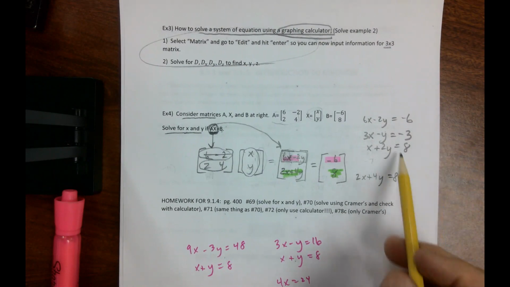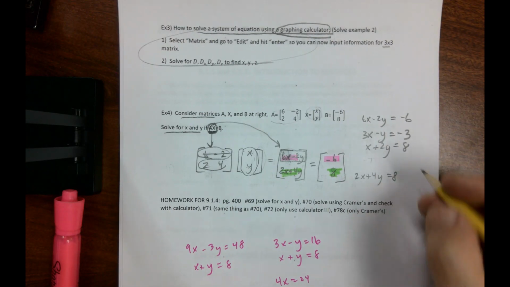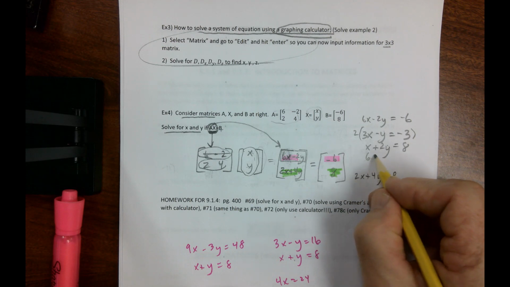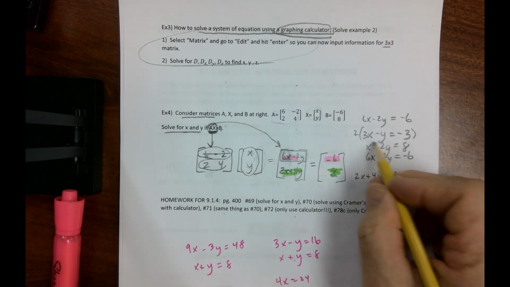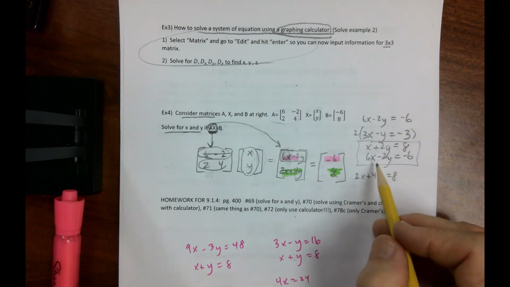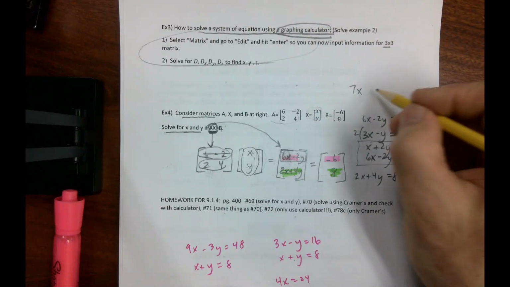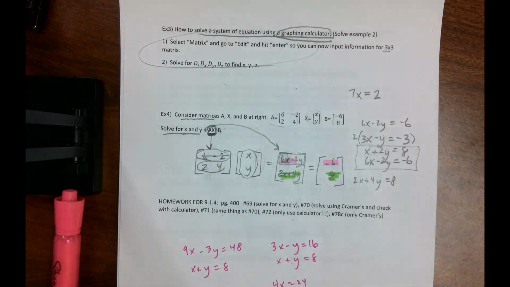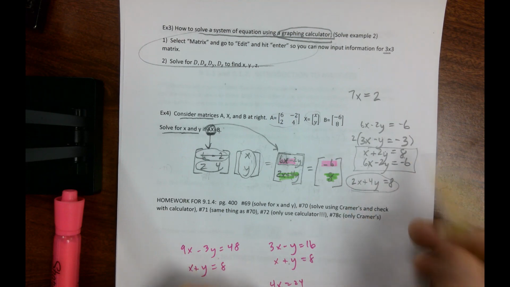Now, honestly, you can use Cramer's rule, but we're just going to hammer this out like we've always been doing. I'm going to multiply this by 2 and eliminate the y's. So 6x minus 2y equals -6. Yeah, my math instincts went off again. When I divided that by 2, I didn't divide that by 2.